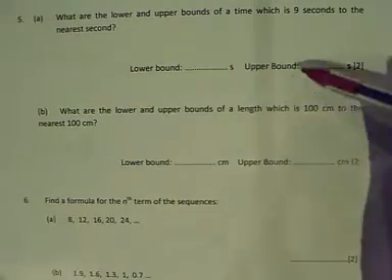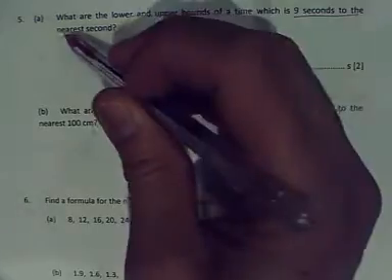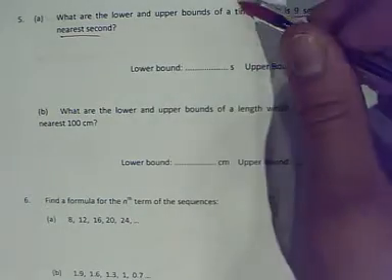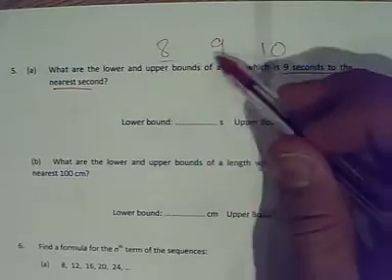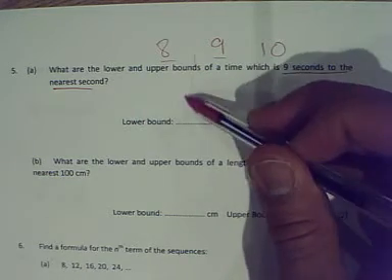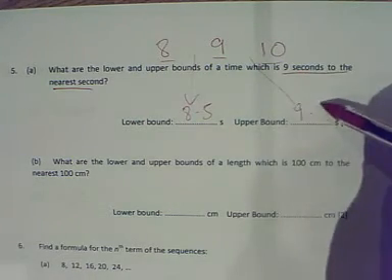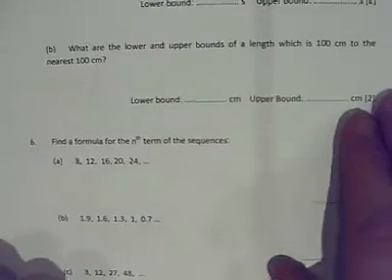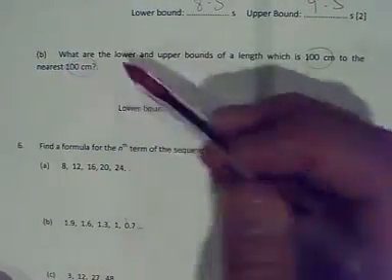Okay, lower bound and upper bound. Remember, start with 9 seconds to the nearest second. If you're going with 9, what are the values that are above 9 to the nearest second? 10, what's the value? So halfway between 8 and 9, you have 8.5. Halfway between 9 and 10, you have 9.5. That's your first set of answers.